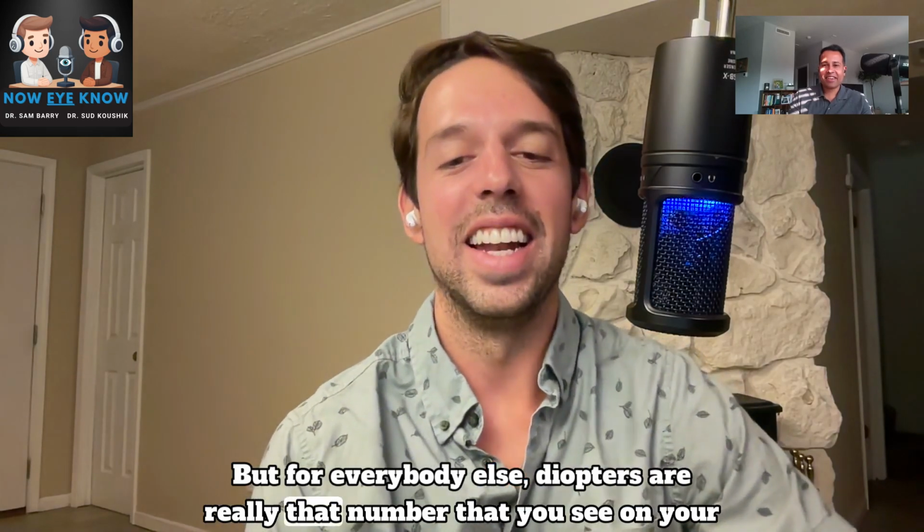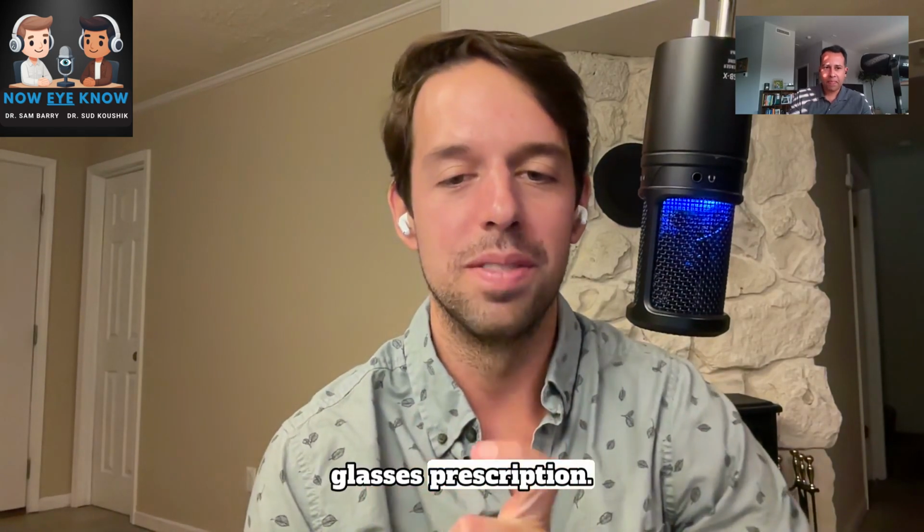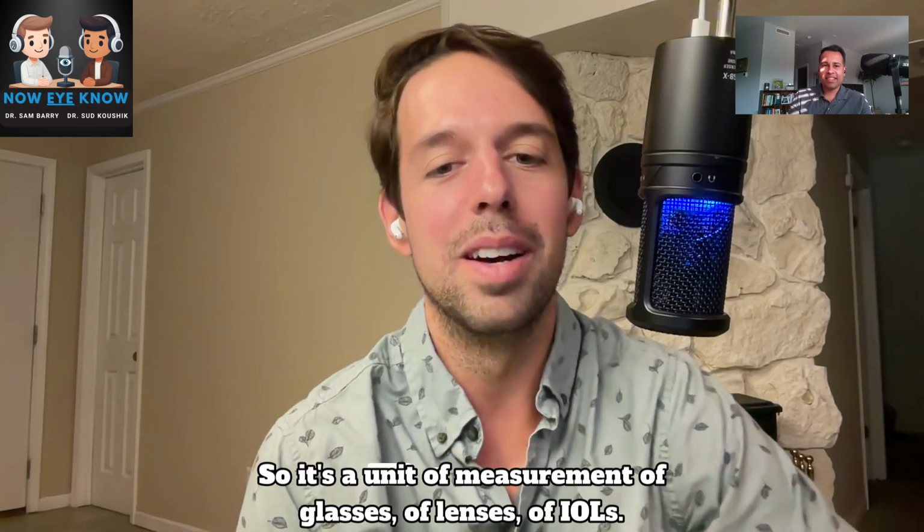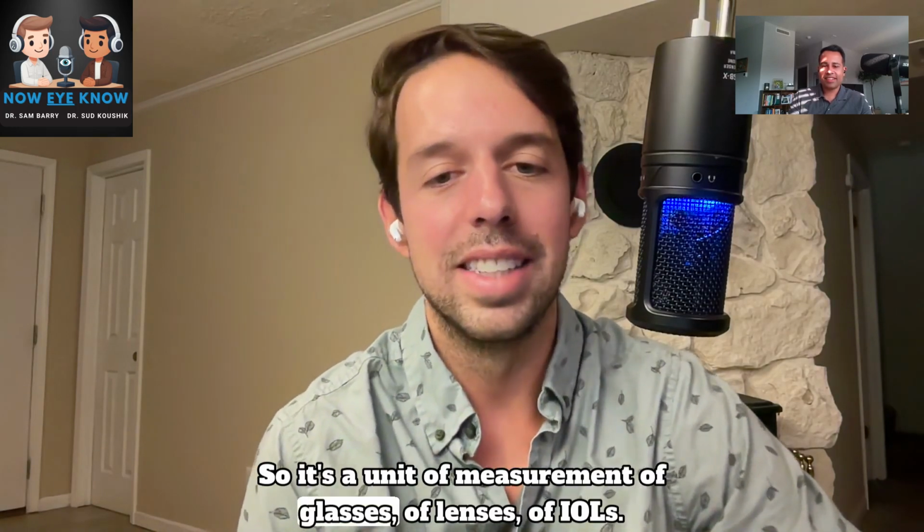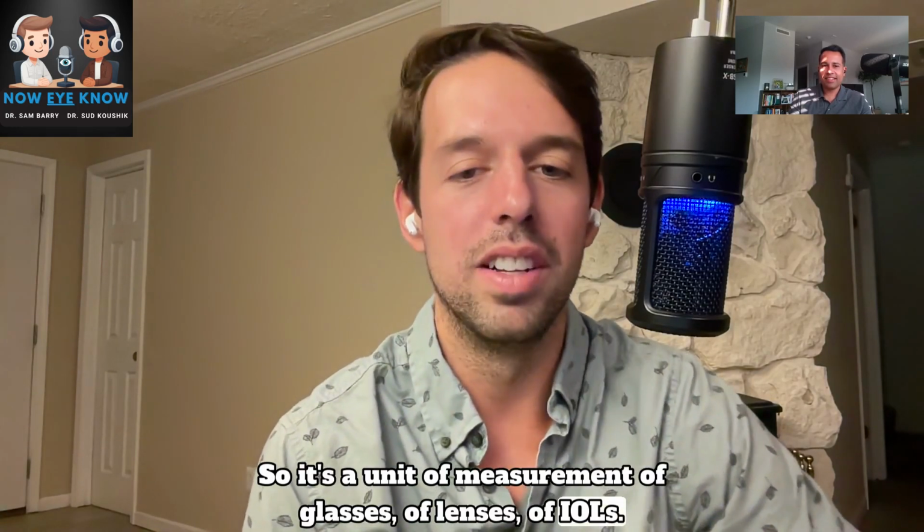diopters are really that number that you see on your glasses prescription. That's diopters. Yep. So it's a unit of measurement of glasses, of lenses, of IOLs.